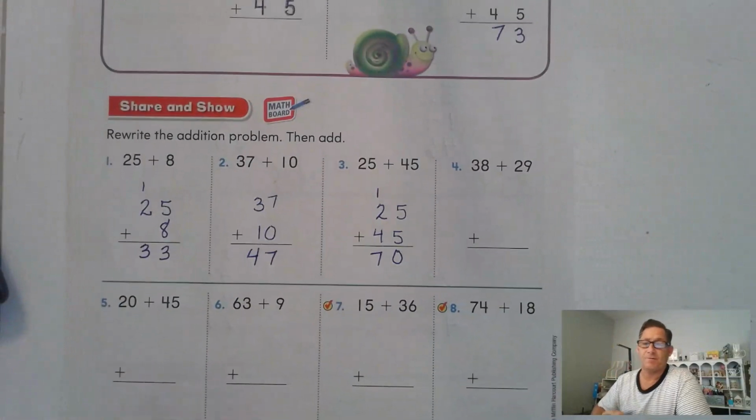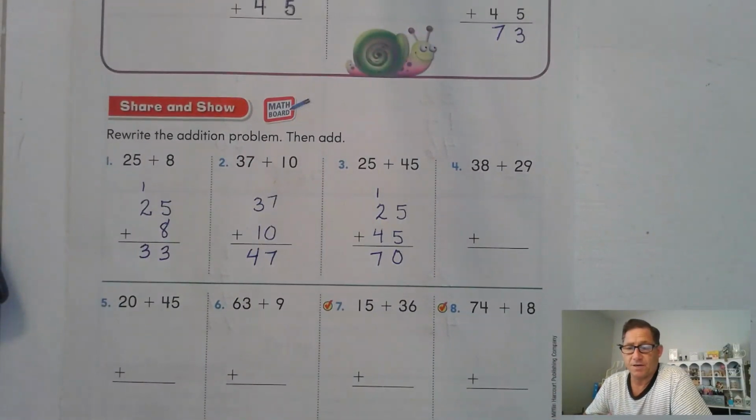Okay. Now remember, if you're getting comfortable with this, you can pause the video and just come back and use the video to check your answers. Or if you feel like you need to continue with the instruction, keep following along.